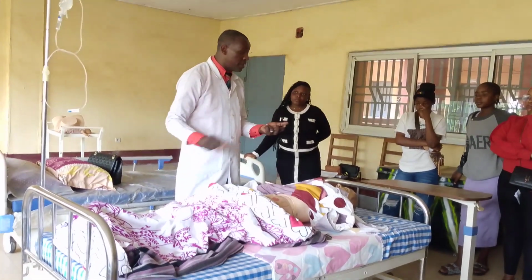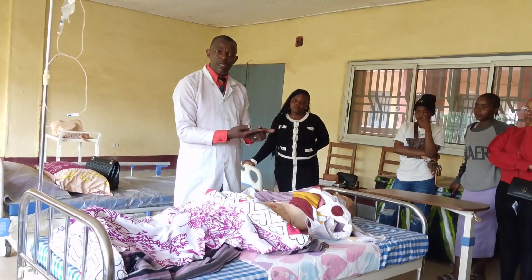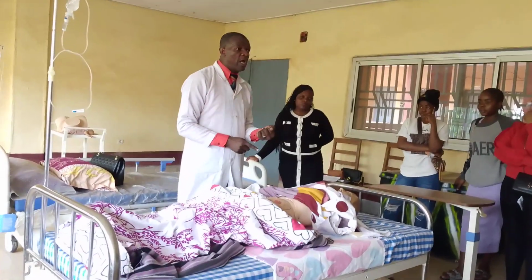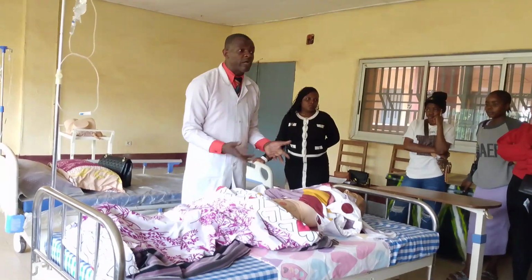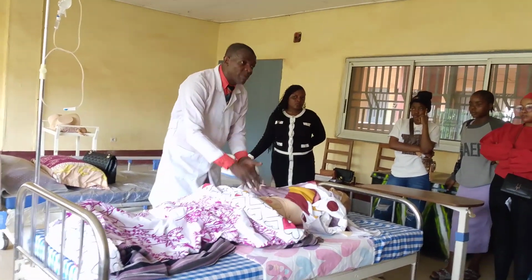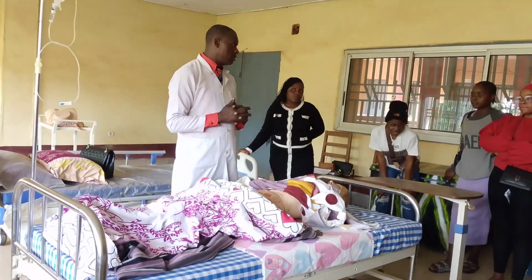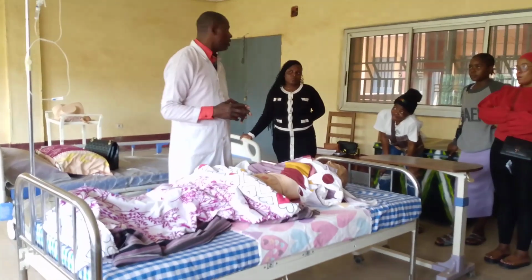How is the baby lying? The third will be what? Presentation. The fourth will be what? Position. The fifth will be what? Engagement. And after engagement, number 6 will be uterine contractions. As you touch the abdomen, does it contract? Are there contractions? So there are 6 elements you take note of on the inspection.